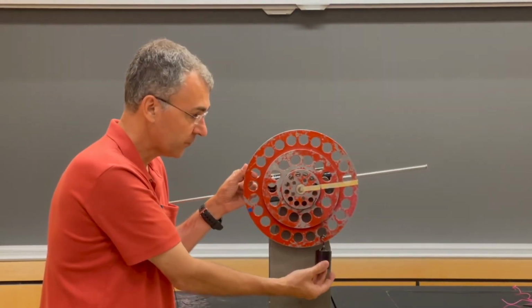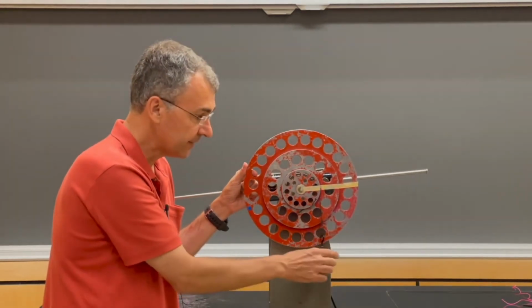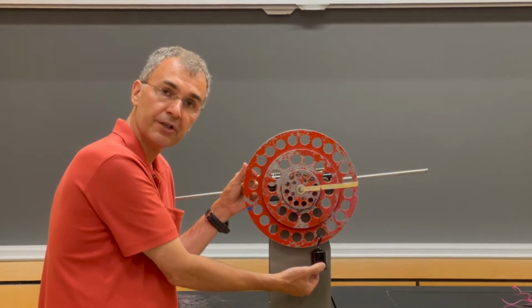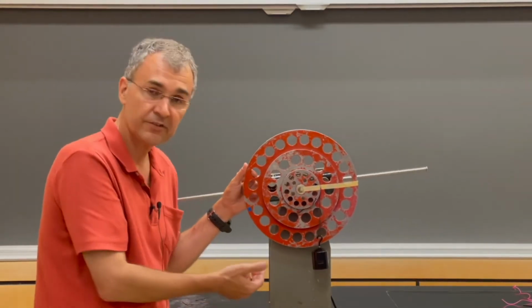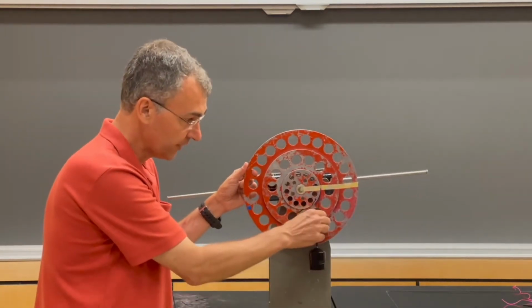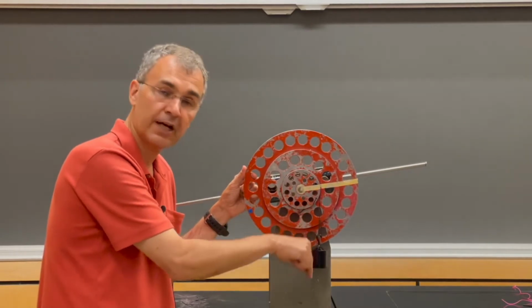The torque in newton meters that I'm applying with this mass. If this mass is not accelerating downward, if it's just hanging here, then the tension in this string equals mg, which is 5 newtons. If I let go of this and it starts accelerating, then technically the tension in this string is no longer mg, it's mg minus ma, where a is the downward acceleration.